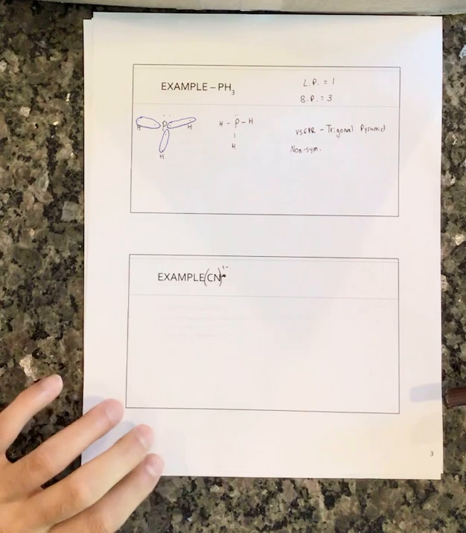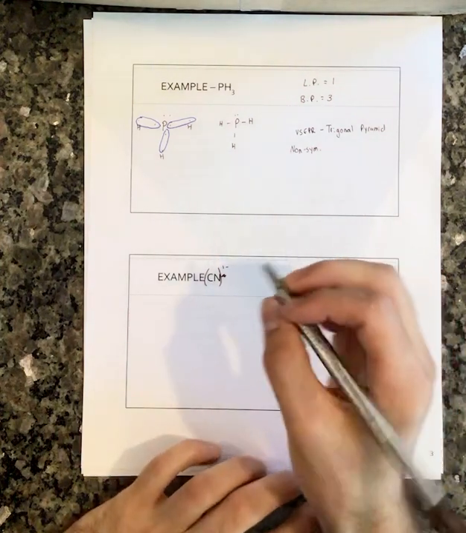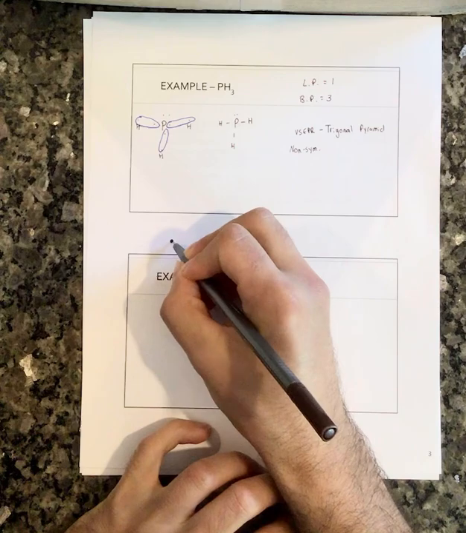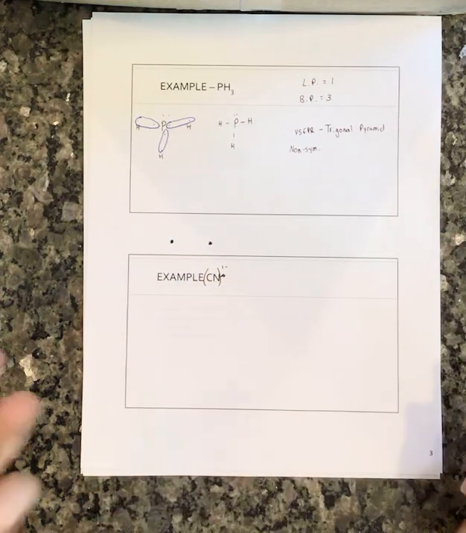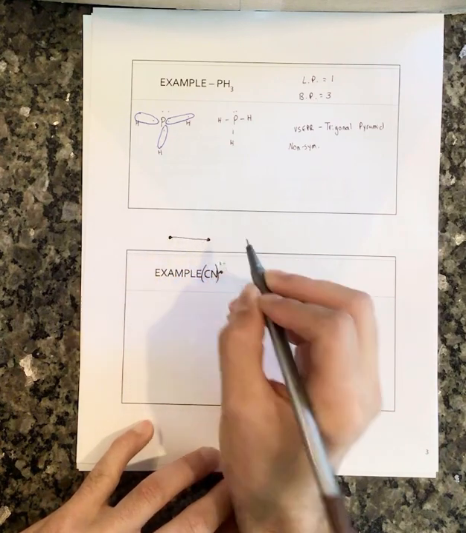So for cyanide here, we have one carbon, one nitrogen. Which one's my central atom? Well, I only have 1 and 1. So what that means is that I have, and I'm going to kind of draw something out, one thing here. Let's just pretend that's one atom. And I have another thing there. So I don't have a central atom. What I'm realistically going to have is just a bond between two.